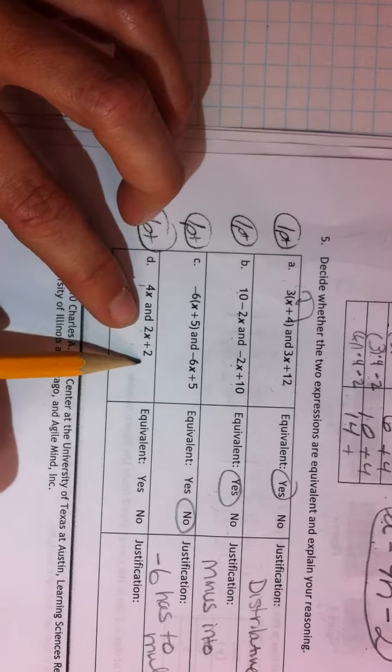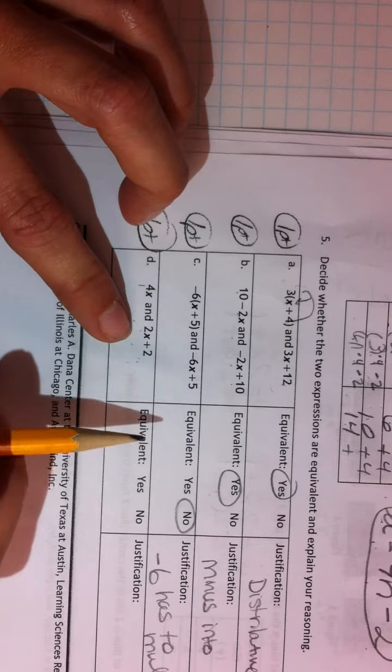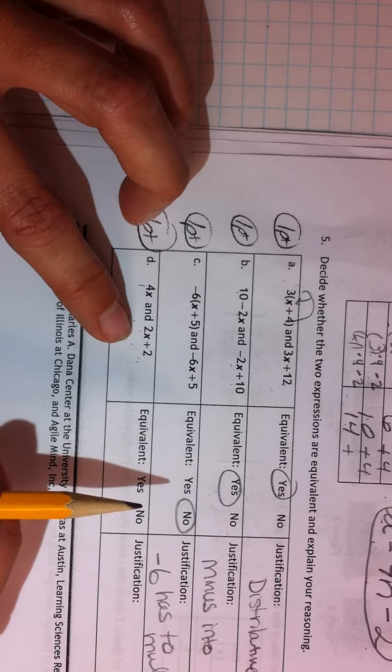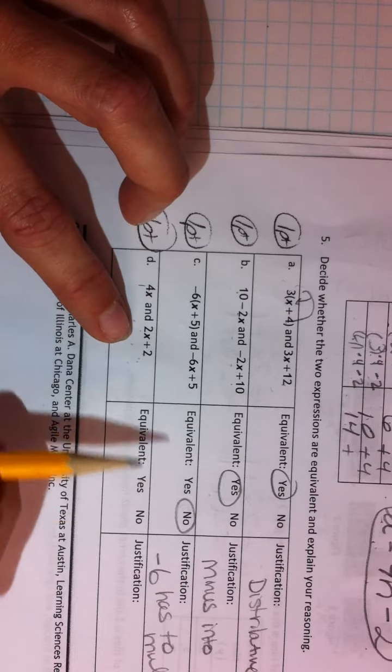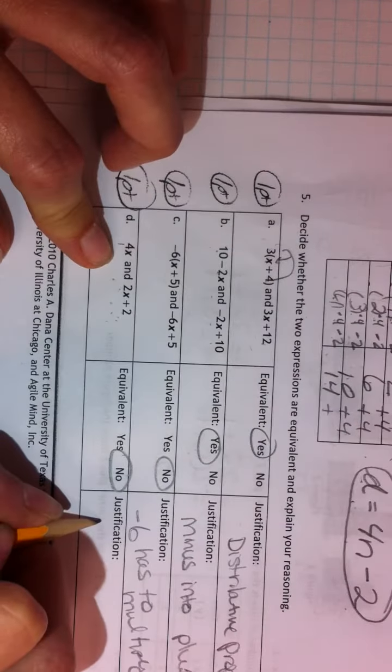And last one, 4x and 2x plus 2. Well, I can't add 2x plus 2. Remember, it's like adding apples and bananas. I have 4 apples plus 4 bananas. If I add them together, I have 8 banapples? No. They won't add together. So no, cannot be simplified.